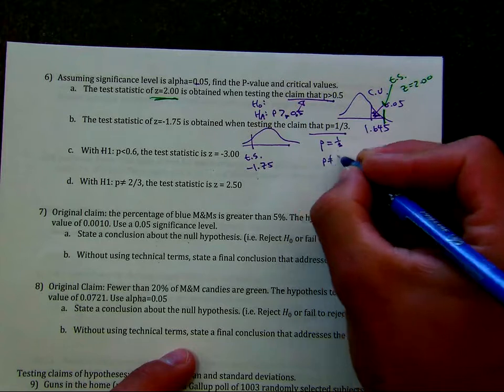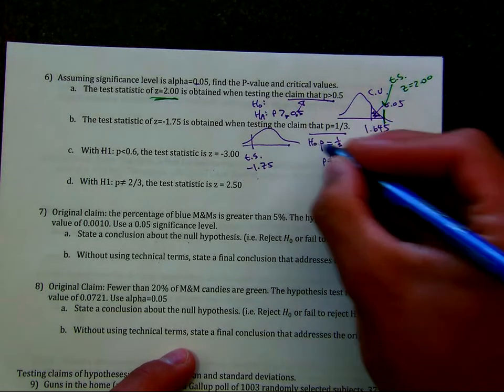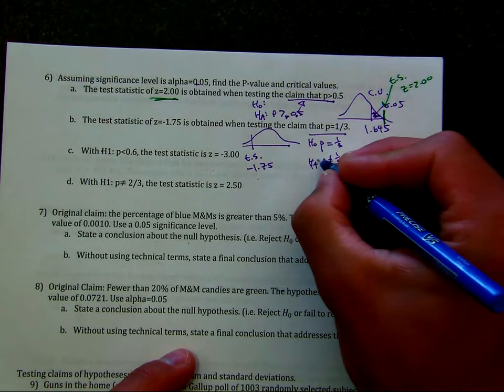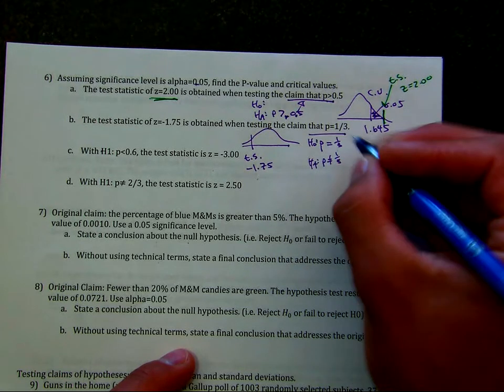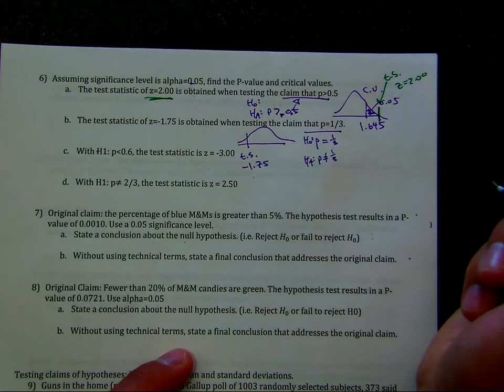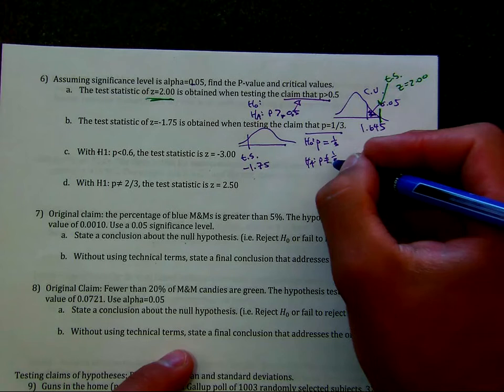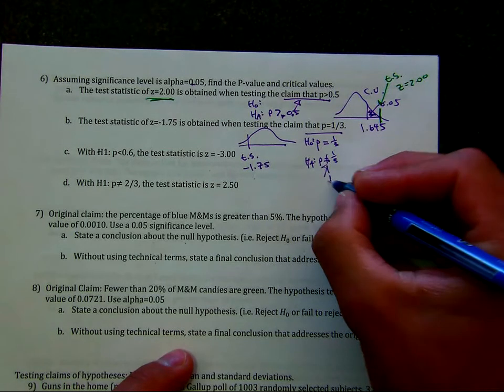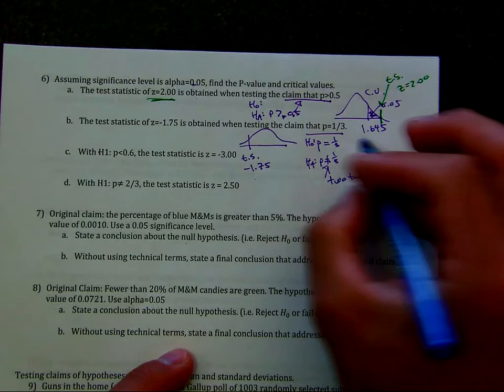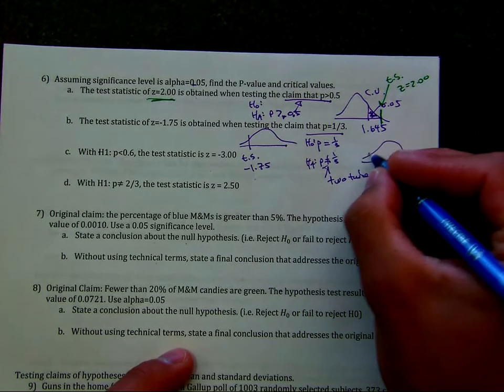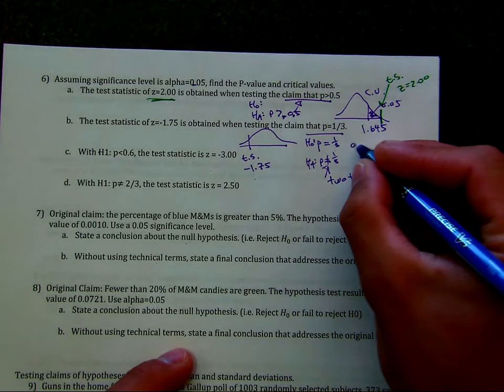So null, alternative. Again, always in the null is equal. All right, so in this case, it's two-tailed, which means we're going to have 0.025 in this side and 0.025 in this side.